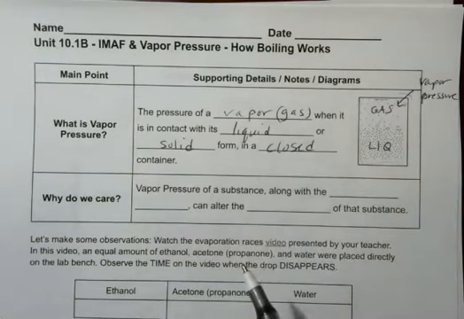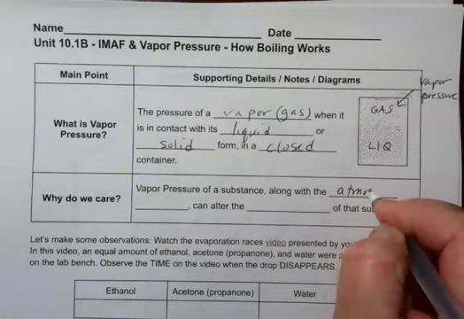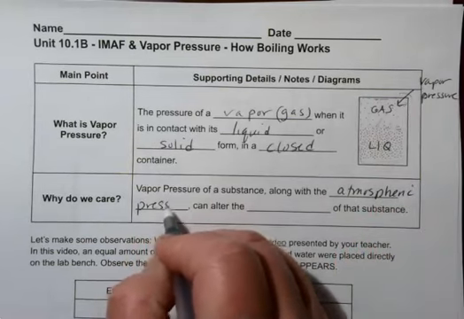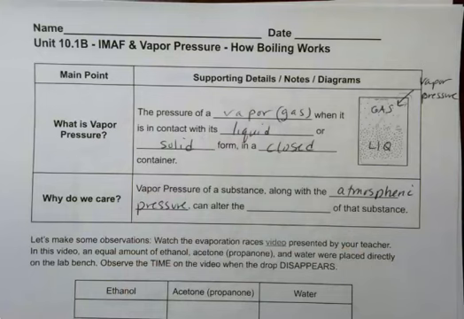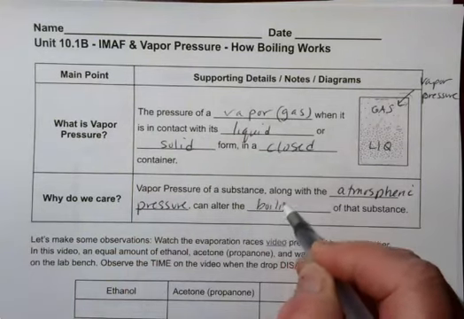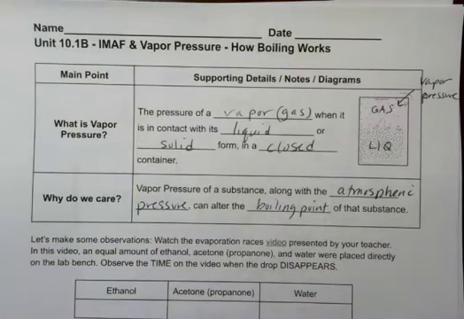So why do we care? Well, the vapor pressure of a substance, along with the atmospheric pressure, those two together can alter the boiling point temperature of the substance. We always know that water can boil at 100 degrees Celsius, but we're going to see that that's only at a very specific atmospheric pressure.